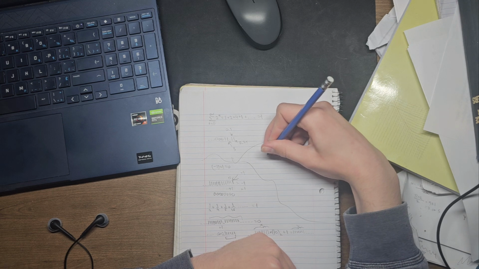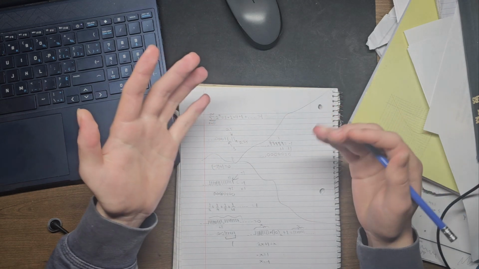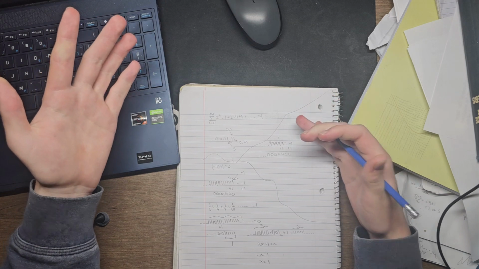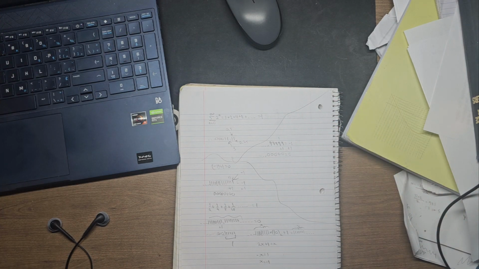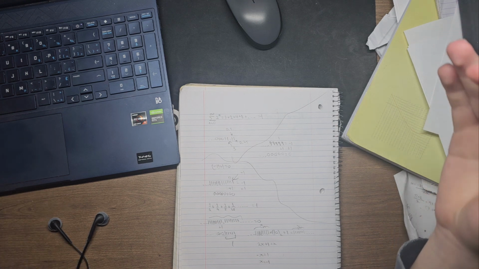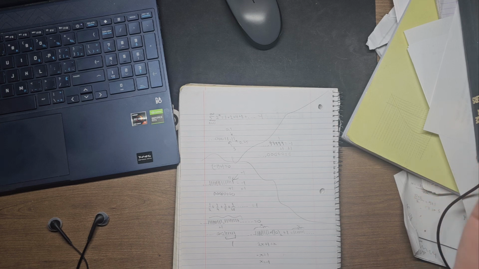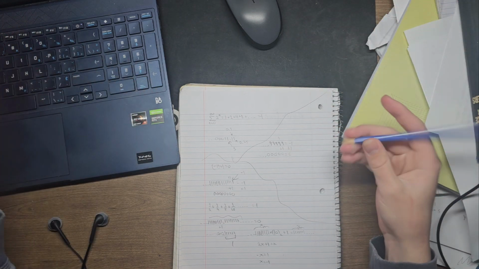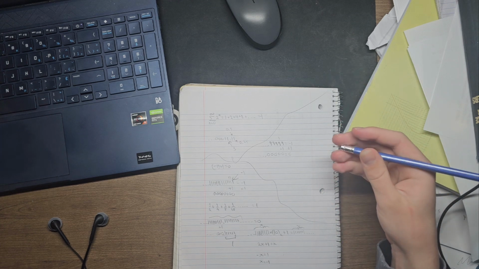Oh my god. Math is broken. We can't have this. What? I don't know what to make of this. Somebody help me, please. What is this? What does this mean? Why is it consistent? Why does it work? Please.